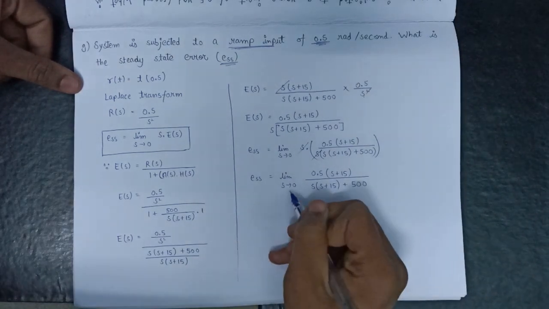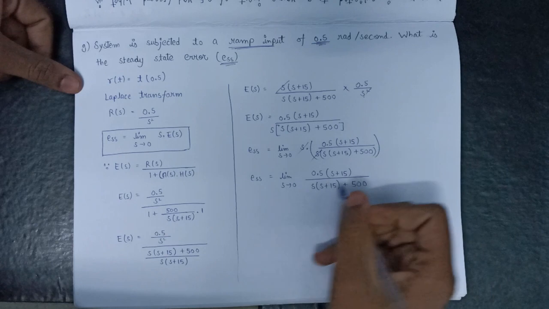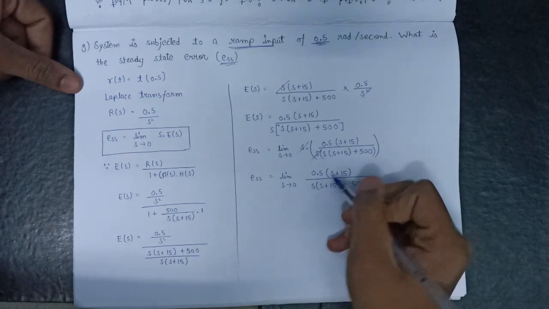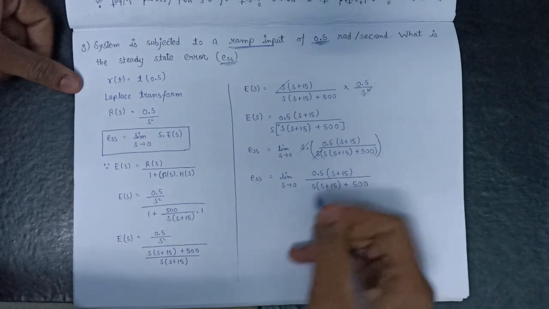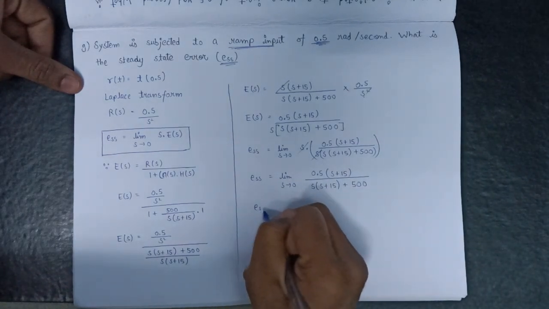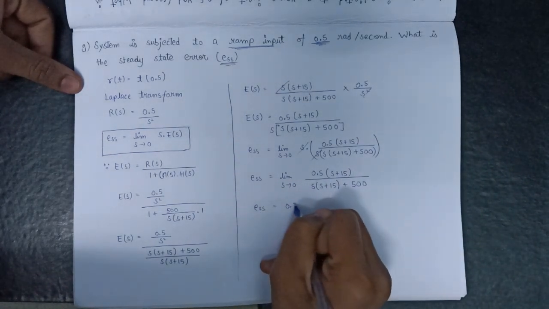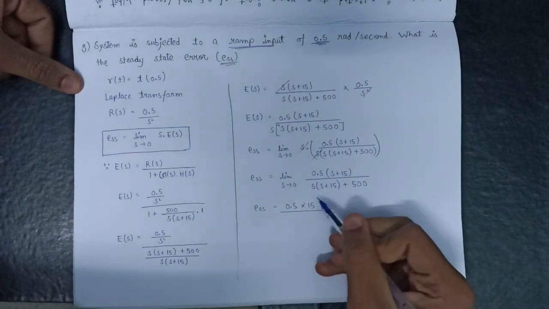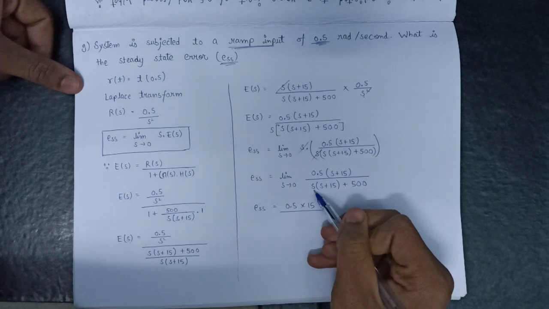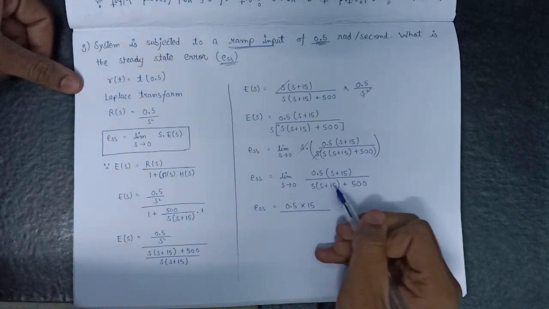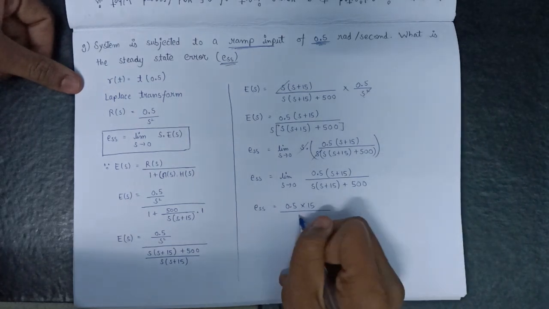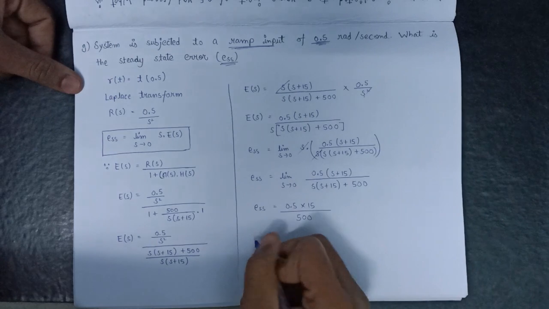Since s is tending to 0, this term will become 0 and 0.5 will be multiplied with 15 only in the numerator. So 0.5 into 15, and in the denominator, since s is tending to 0 and s is in multiplication with this term, it will become 0 and the remaining term is only 500 in the denominator.